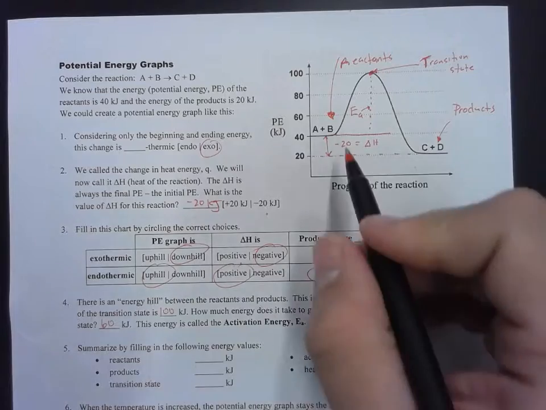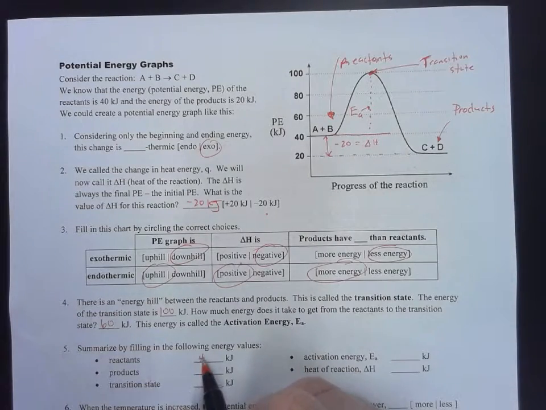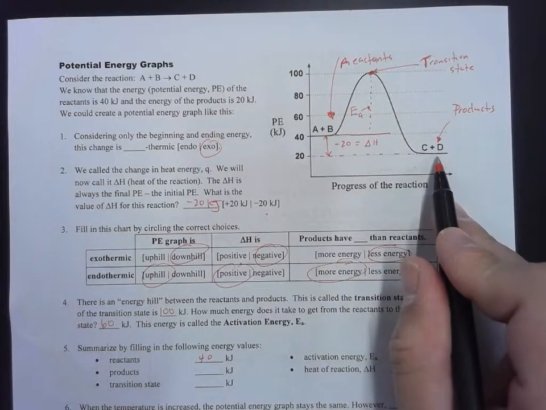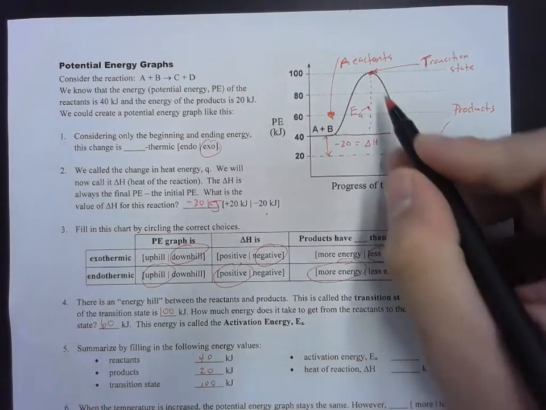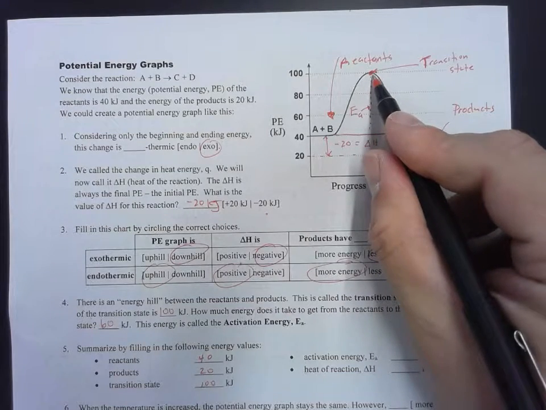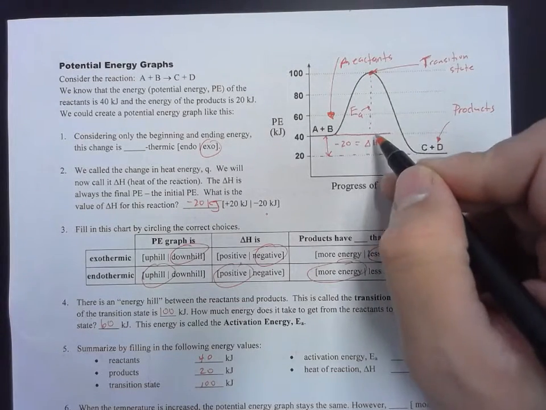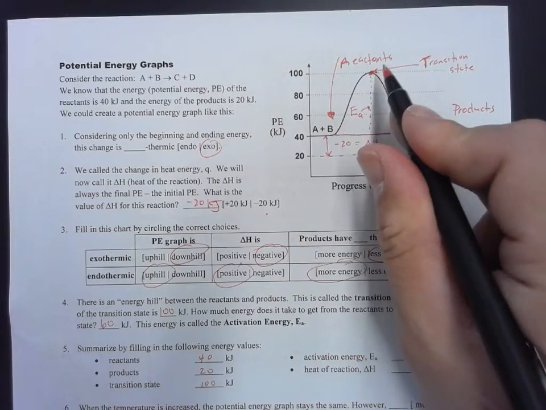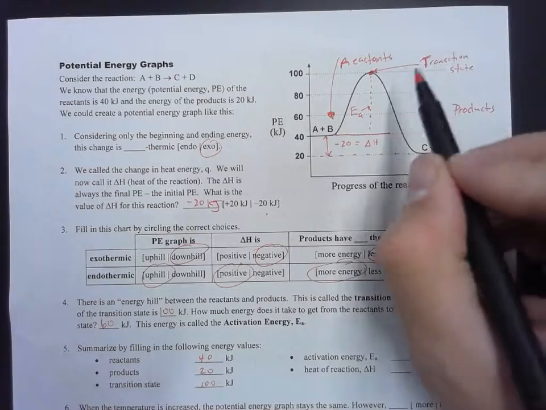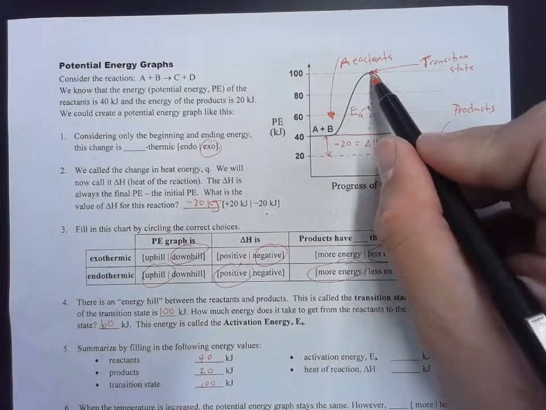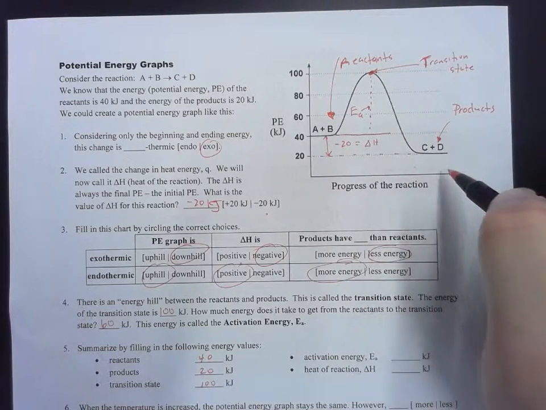So the reactants start with 40 kilojoules of potential energy. The products end with 20. The transition state is at 100 kilojoules. That's your transition state right there. Okay, don't confuse it with your activation energy. That's your transition state. And what is that transition state again? The point where A plus B starts to combine and form C and D.